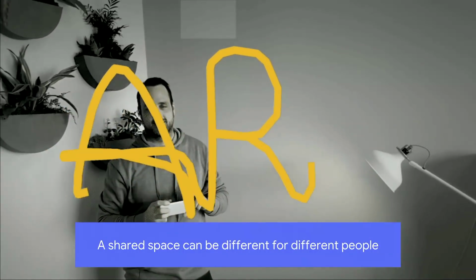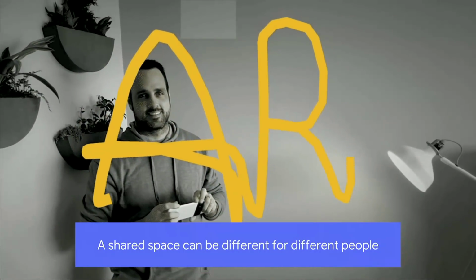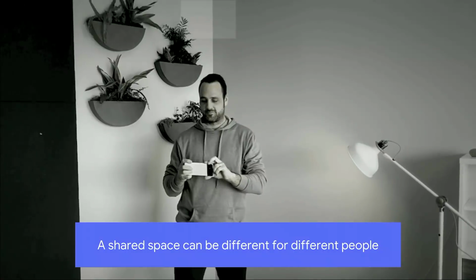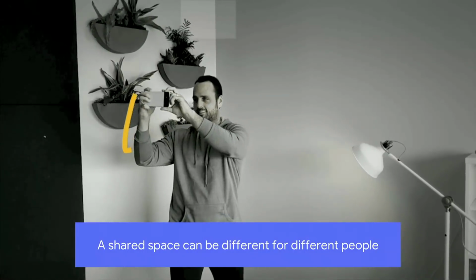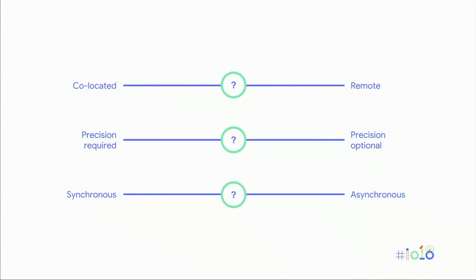And we found there can be some challenges to asymmetric experiences if there's a lack of information about what the other person's experiencing. For instance, Chris can't tell what Luca's filming or see how his drawing looks from far away. So, as we mentioned previously, these kinds of different combinations of space and time and precision are relevant for multi-person AR experiences, and they have different technical and experiential needs.